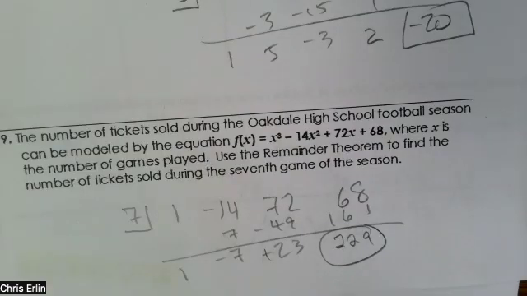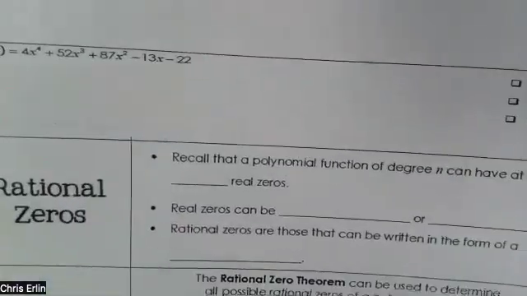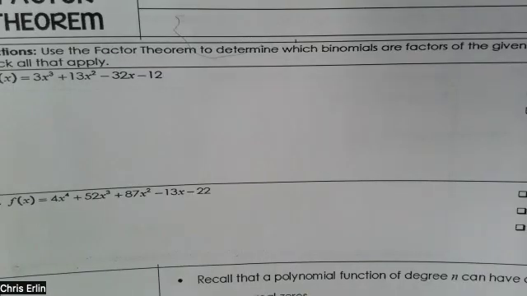Excellent scores. Nice. Okay. Couple more things.